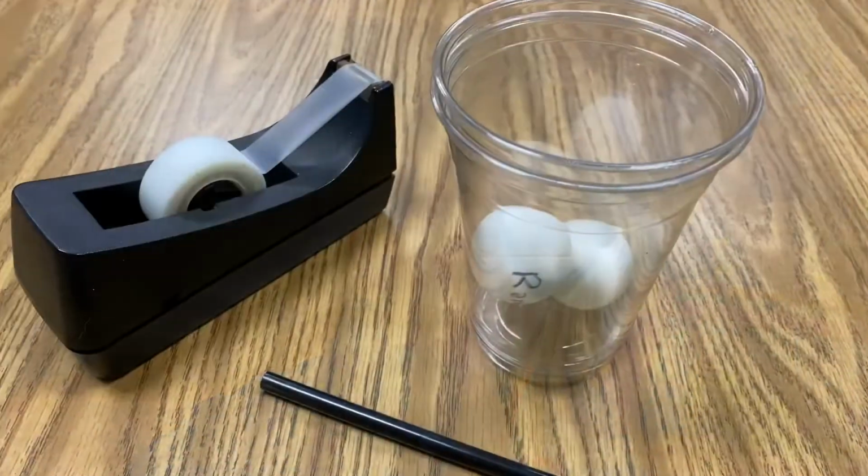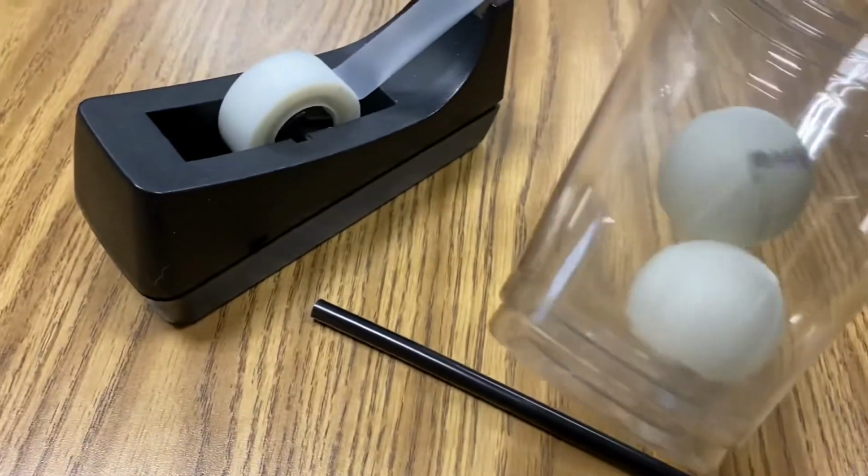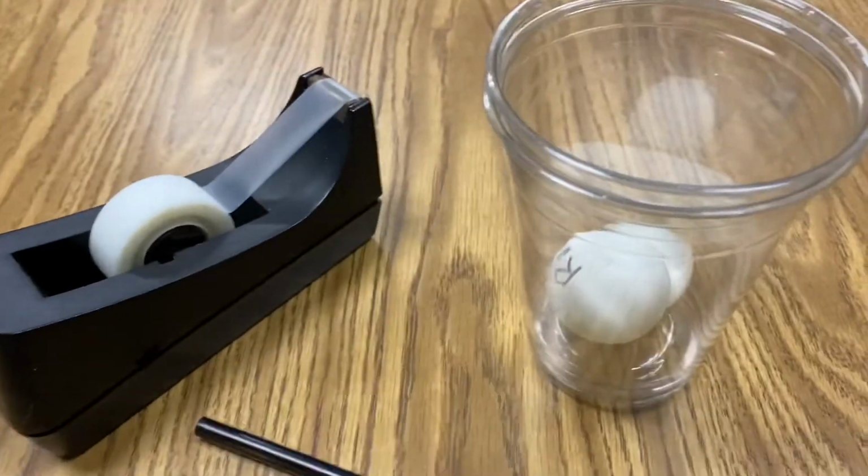Today we're going to talk a little bit about centripetal force and the apparent centrifugal force experienced by an object. Check it out. All you need to illustrate centripetal and centrifugal force is a straw, a couple clear cups, some ping pong balls, and some tape.